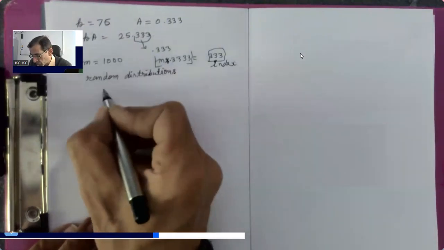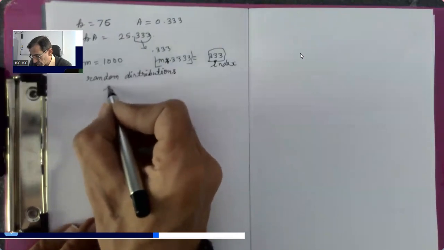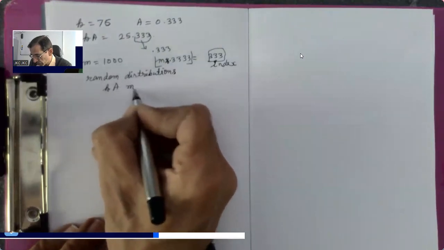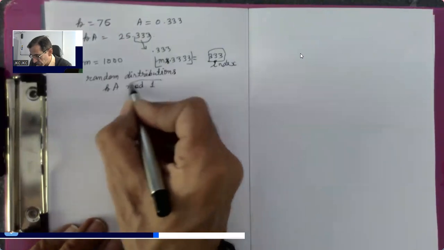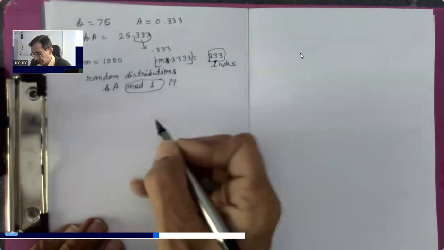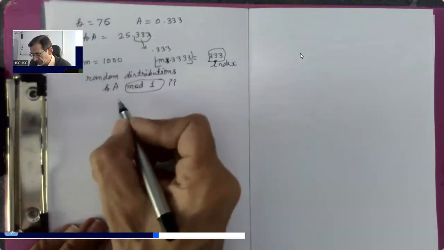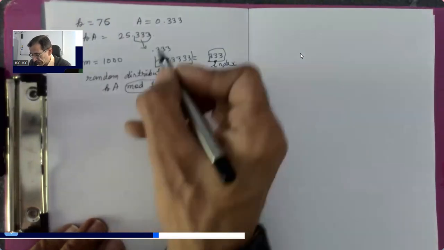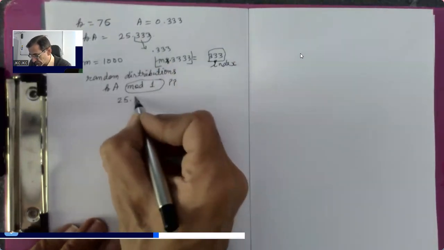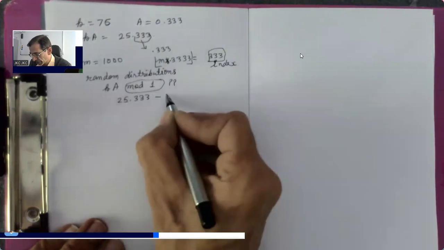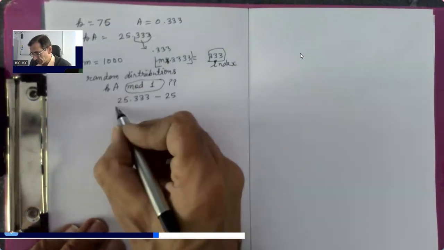But how to calculate effectively mode 1? So Ka mode 1, how to calculate that in programming? How to do this? How mathematically to do? Effectively, it means that out of 25.333, I should be able to minus 25. That will be able to do that.